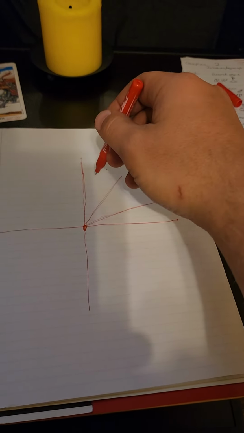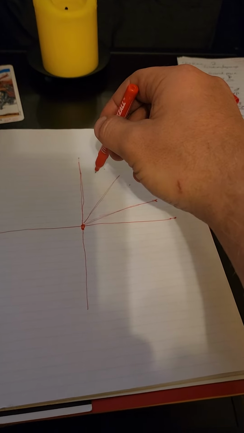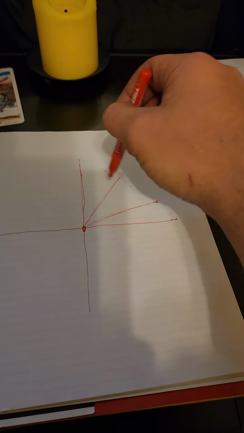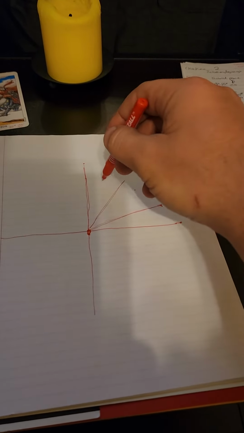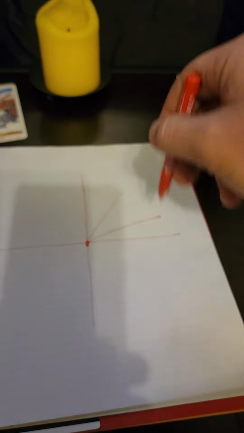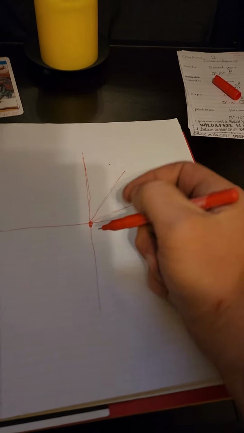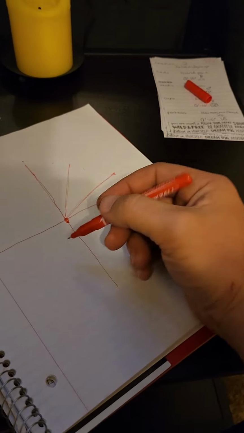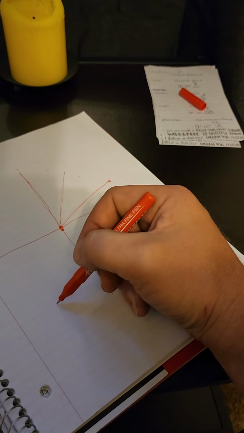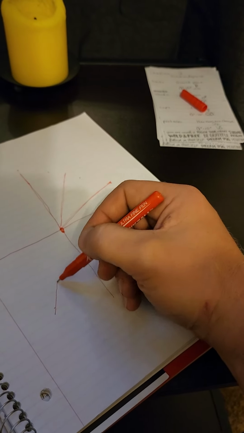And then there's roughly 3 of these in each of these 4 squares. So it comes out to 12 evenly shaped triangles. So that's the goal that I'm currently attempting to do. So let's start doing it.